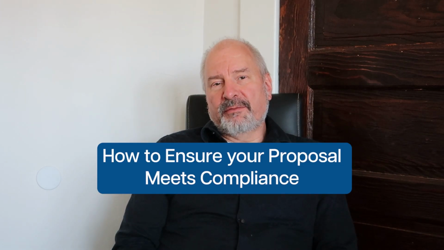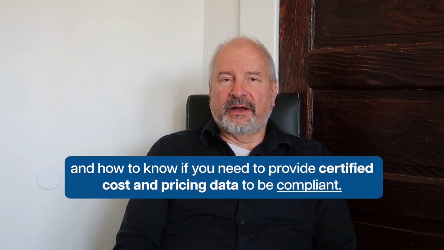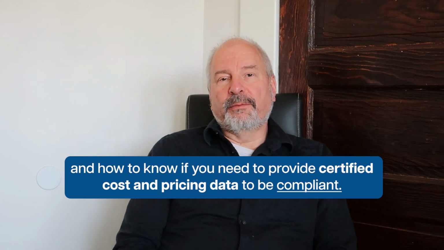Companies that are bidding on government contracts often need to understand if they have to provide certified cost and pricing data in order to be compliant.